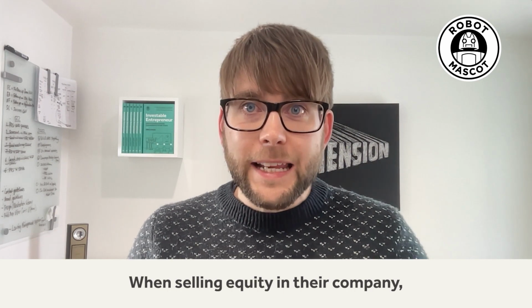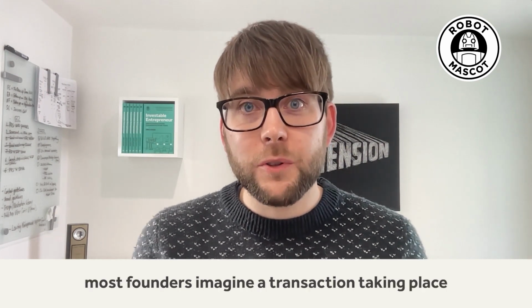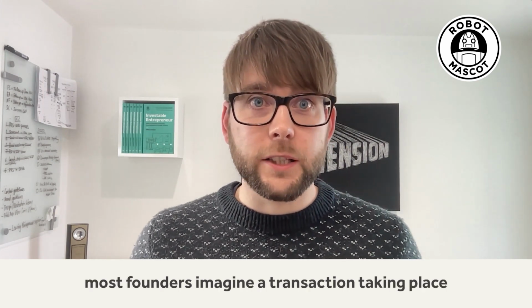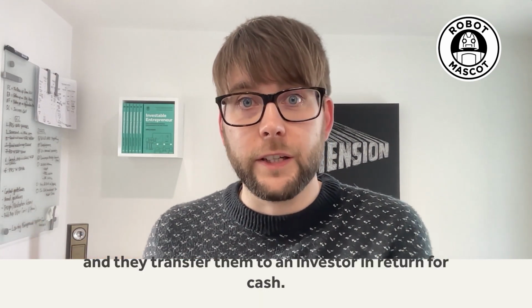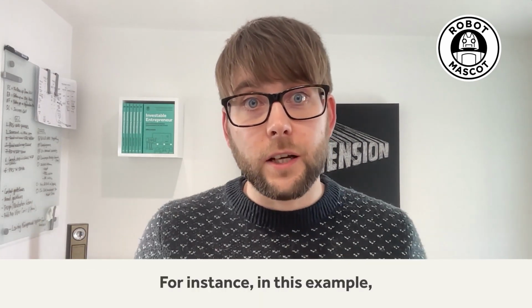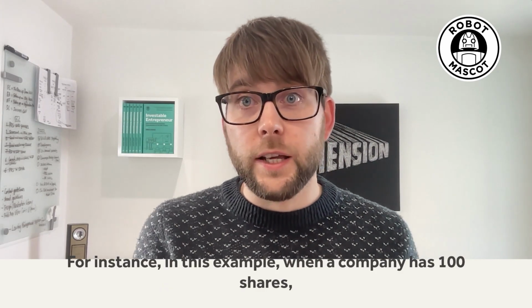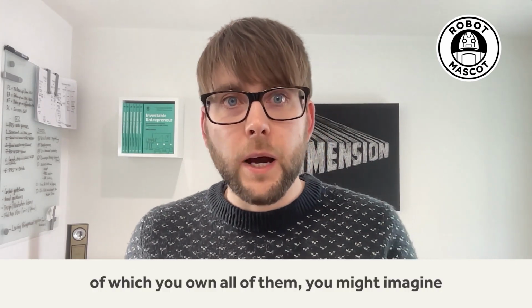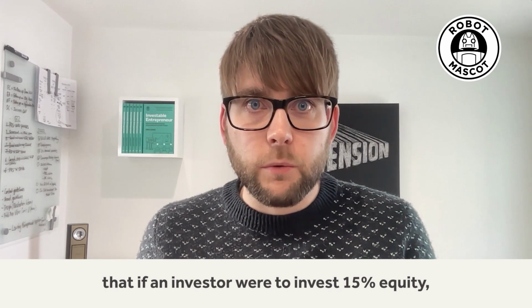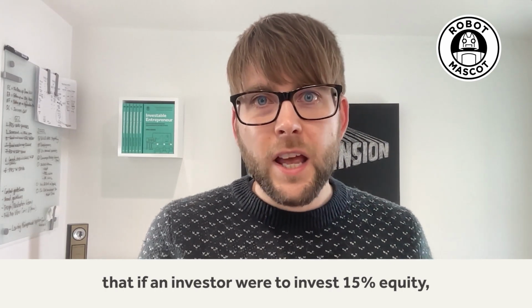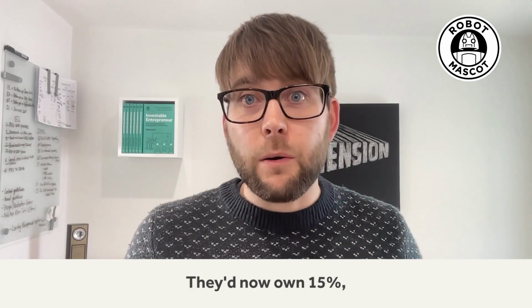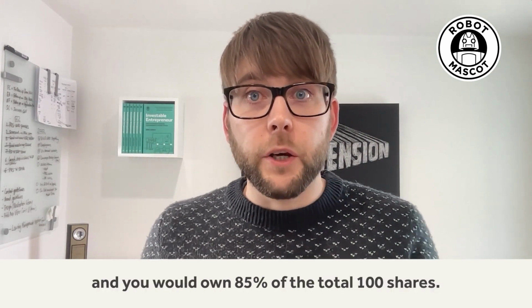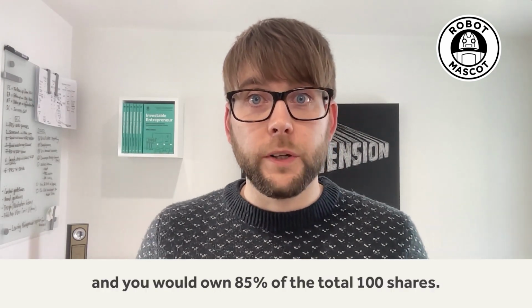When selling equity in their company, most founders imagine a transaction taking place where they take some of their shares and transfer them to an investor in return for cash. For instance, in this example, where the company has 100 shares, of which you own all of them, you might imagine that if an investor were to invest for 15% equity, you'd simply sell them 15 of your 100 shares. They'd now own 15%, and you would own 85% of the total 100 shares.